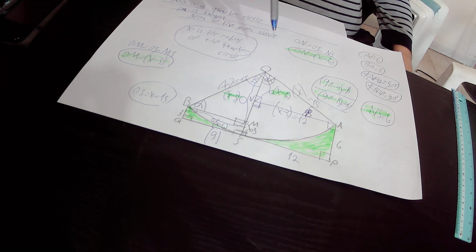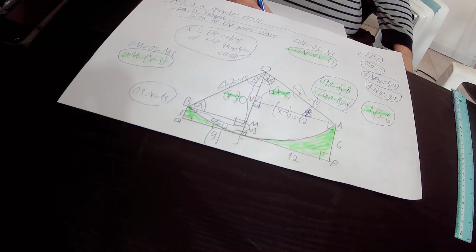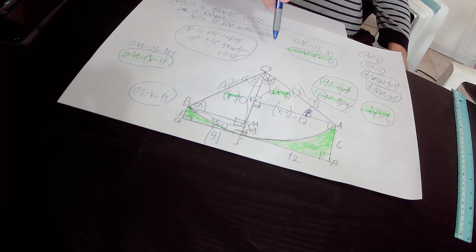It is trapezoid OBQS plus the area of the second trapezoid OSPA.